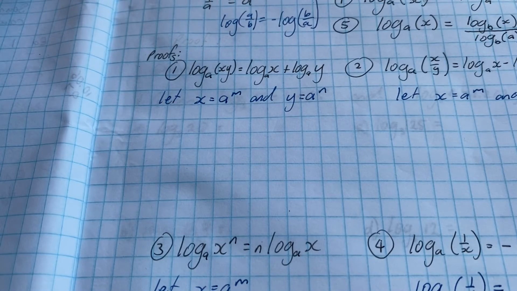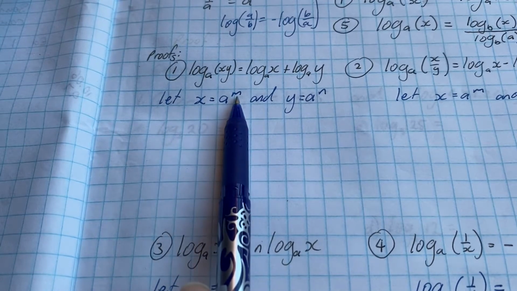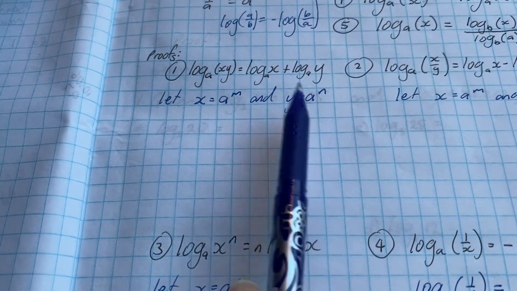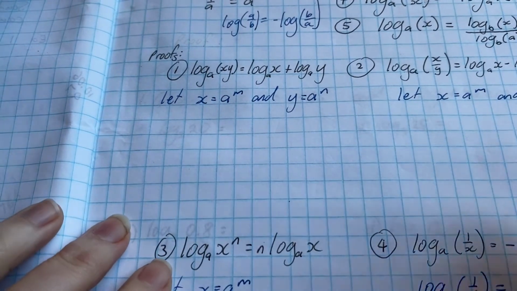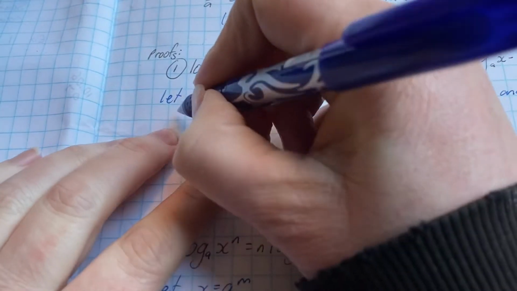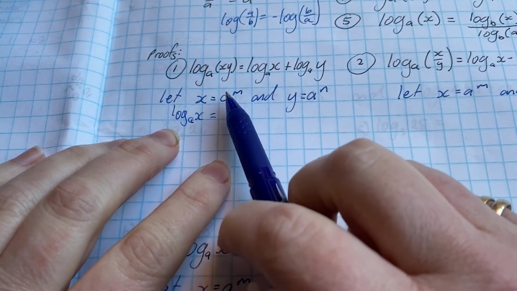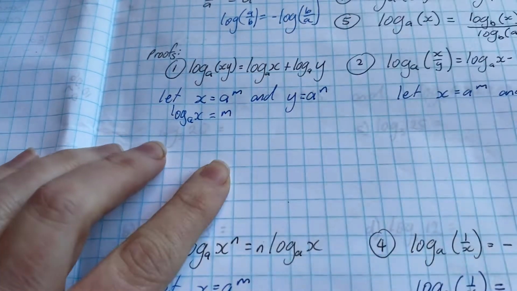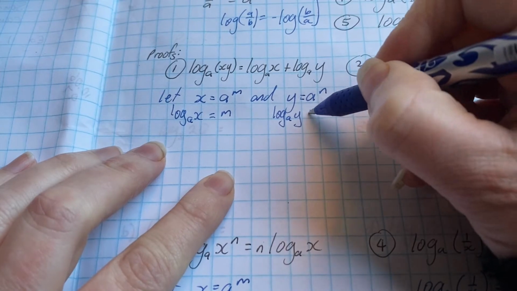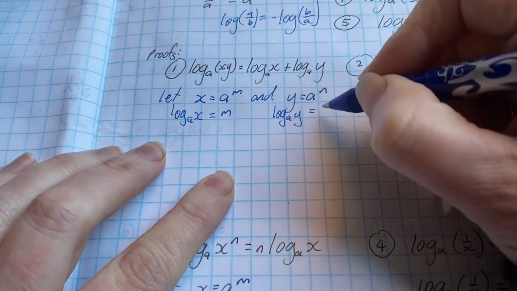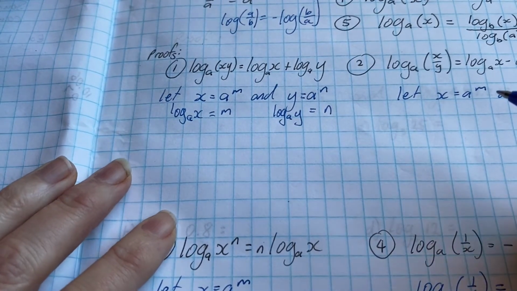So I'm just going to prove each of those log laws. So for this first log law, I'm just going to start by saying let x equal a to the m and y equals a to the n. Now I'm just going to rewrite each of those in logarithmic form. So I'm going to take log base a of each side. On the left hand side, I've got log base a of x. And on this side, if I take log base a of that, it's going to undo a to the power and I'm going to get m. For this one, I'm going to take log base a of y, and log base a of a to the n is just n. Okay, so the log base a and a to the power are inverse operations.